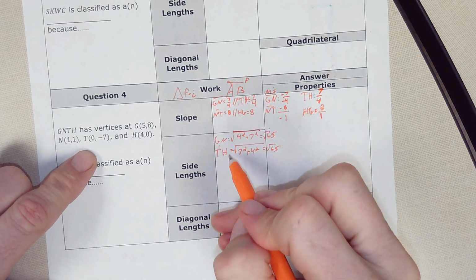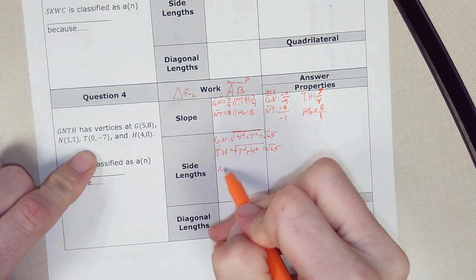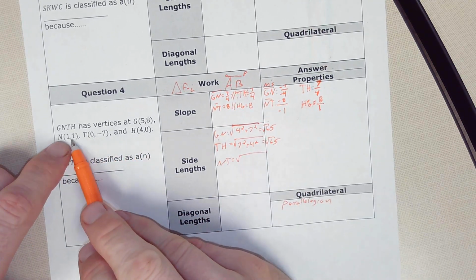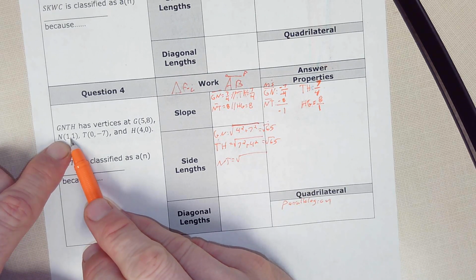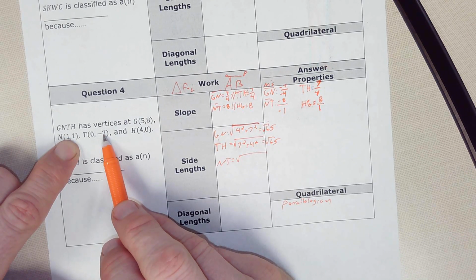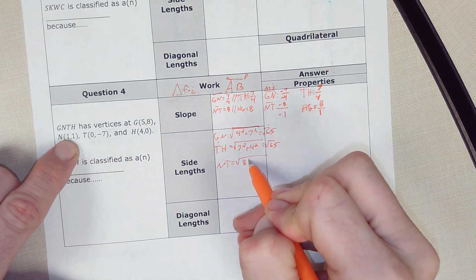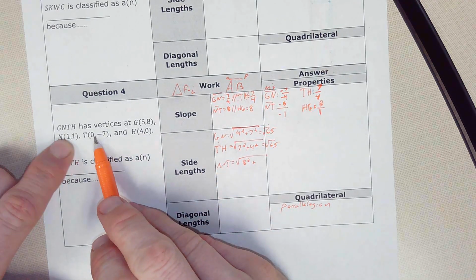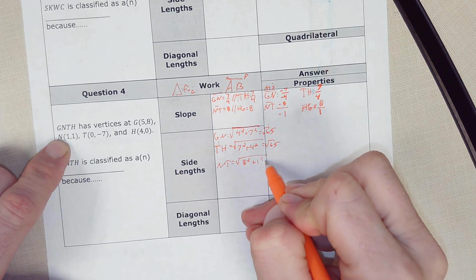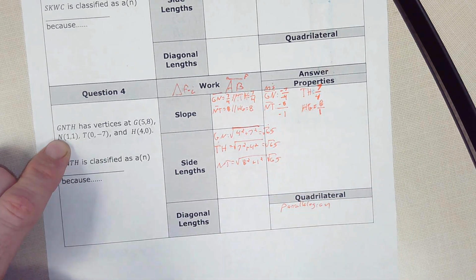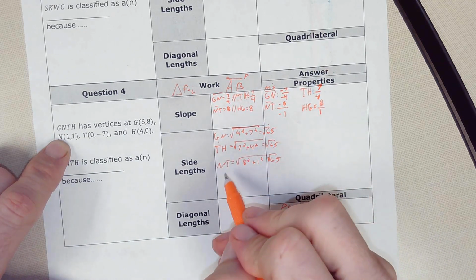Okay. And then how about NT equals square root? NT is, let's see, NT, looks like we have 7, negative 7. That's going to be 8 squared plus 1 squared equals the square root of 65. Oh wow, okay, 65.